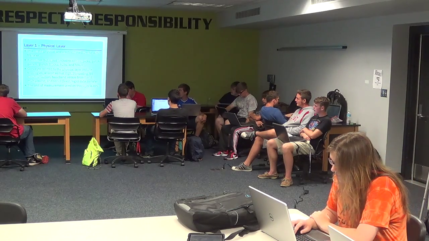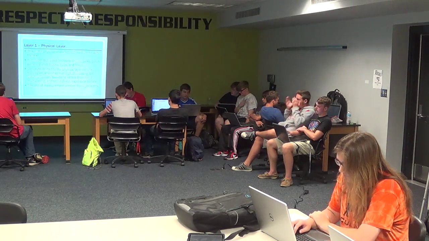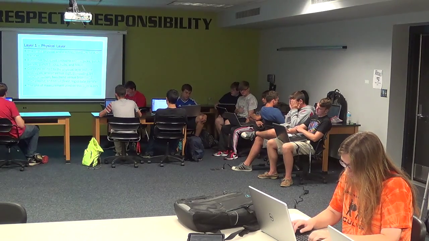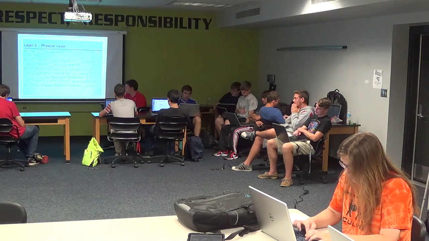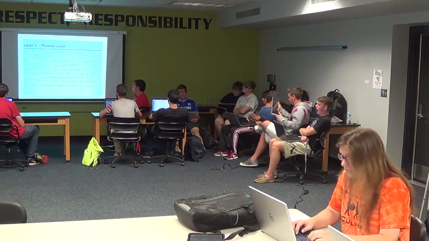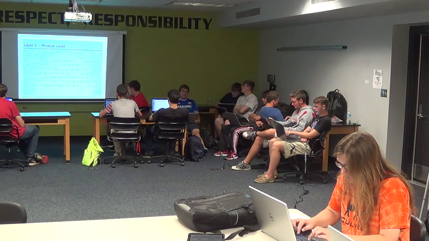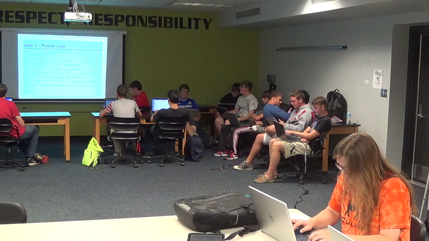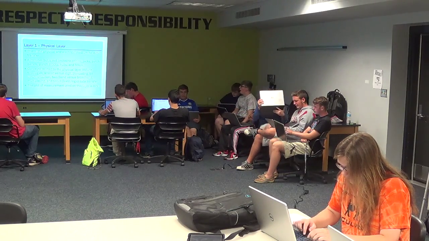Starting on layer 1 at the bottom, the physical layer: cabling, NICs, patch panels. They are non-intelligent devices. All that kind of stuff. Who knows what a patch panel is?